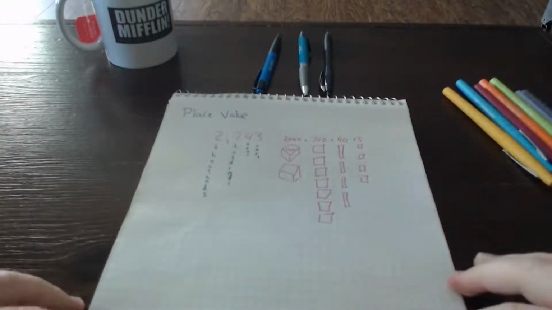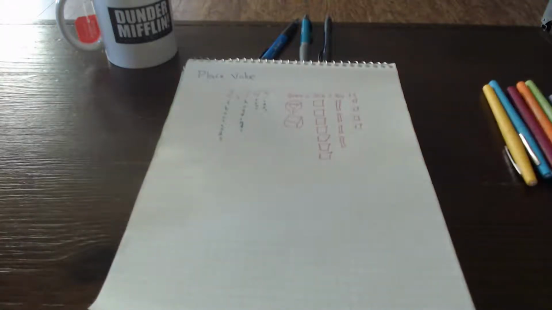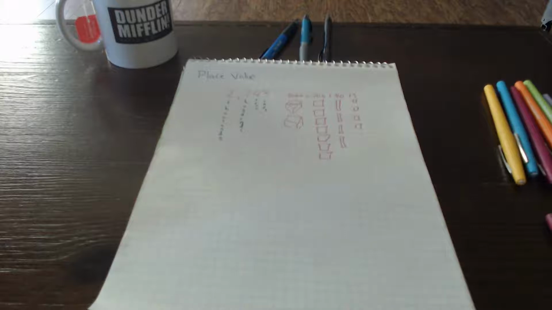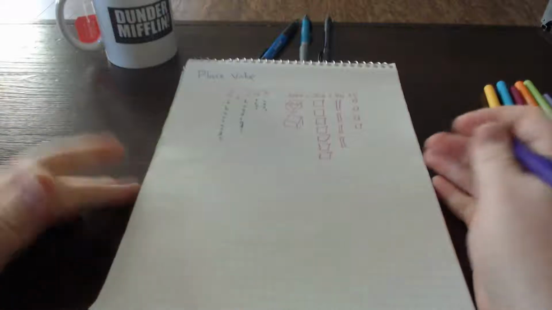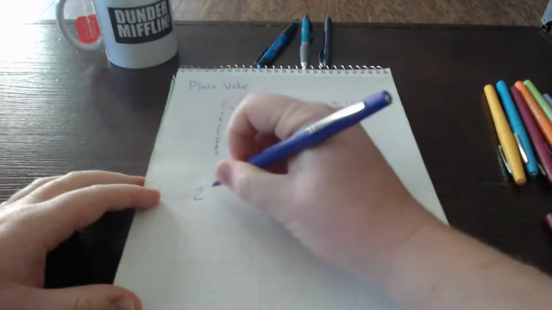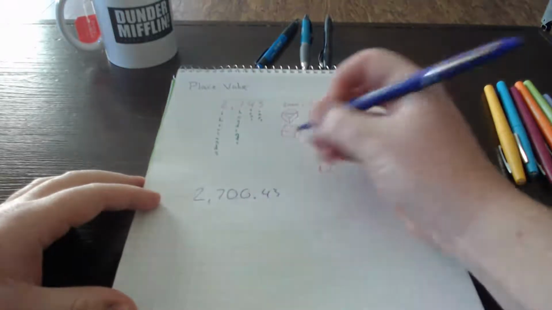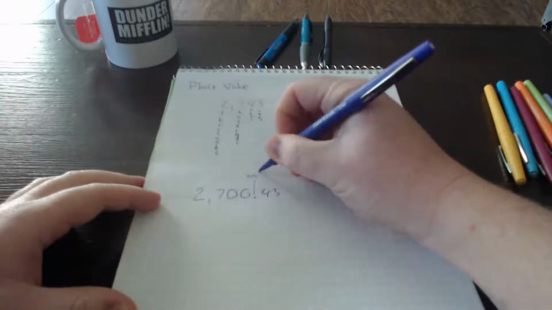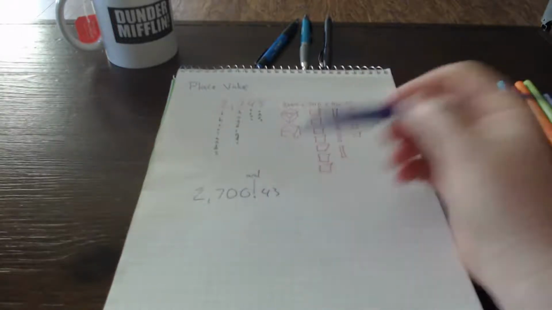Now we're going to go a little bit deeper today. It's still place value, but it's place value using decimals as well. Just how I mentioned, I struggle with, if with the number 2,700, I were to say "and 43," that number would actually look like this. 2,700 and 43, because remember, our decimal point is that word "and" right there. So we need to avoid saying "and" unless we're talking about a decimal.